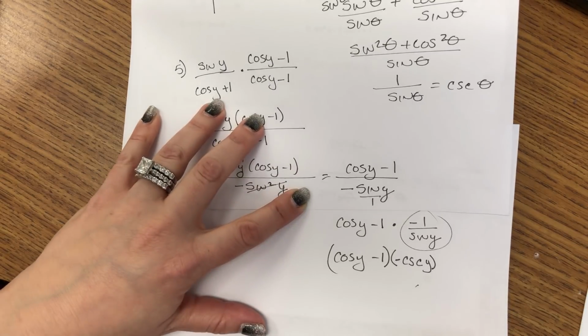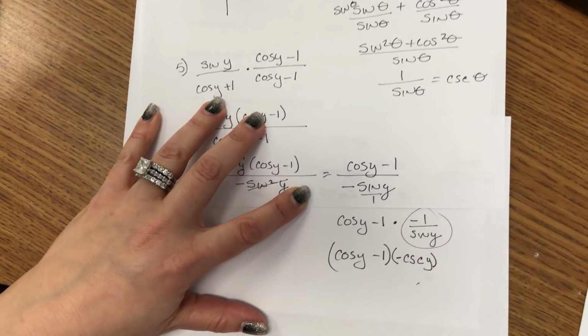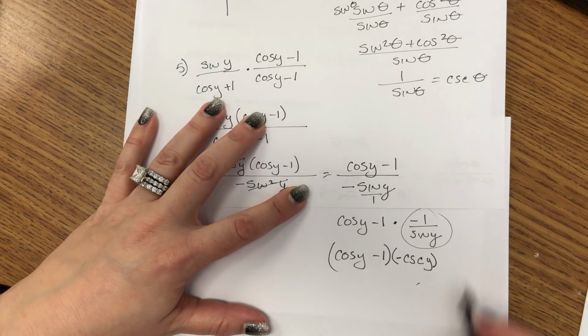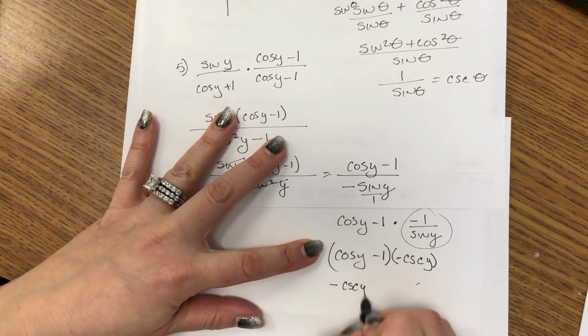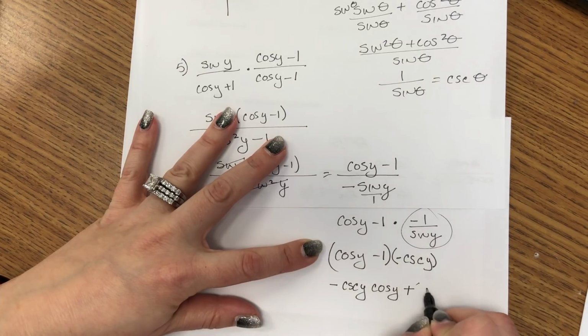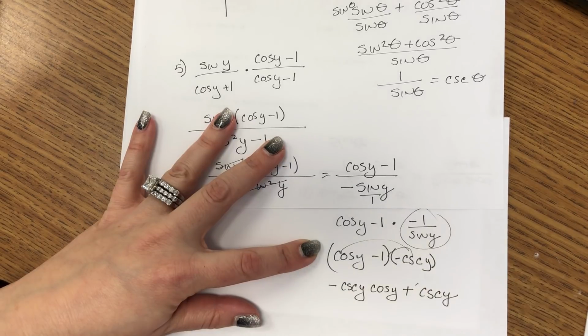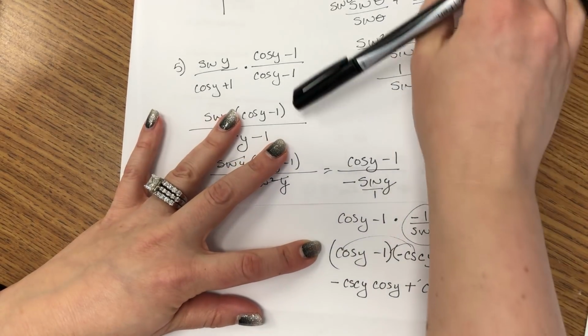And is there anything else I can do to that? I mean, I guess I could distribute the cosecant. So it's negative cosecant cosine plus cosecant. Multiply it like that. Okay, number 5 is not a fraction anymore.